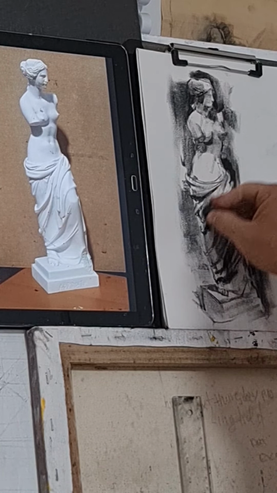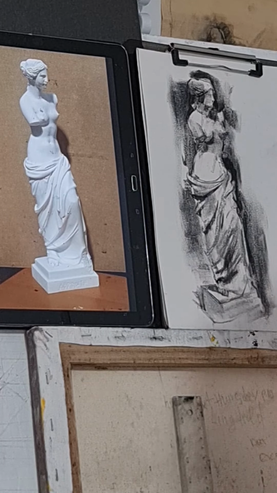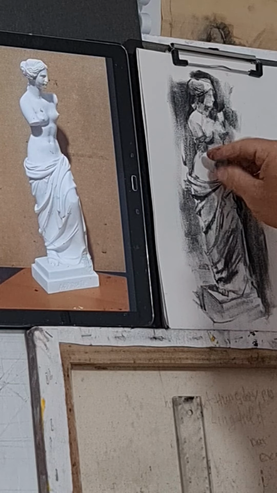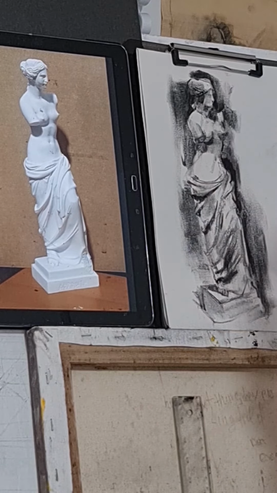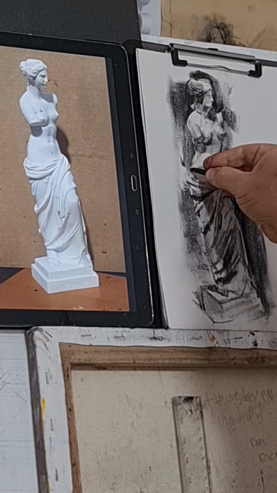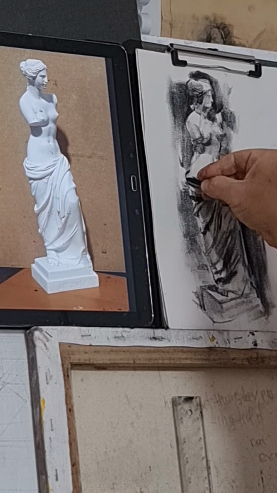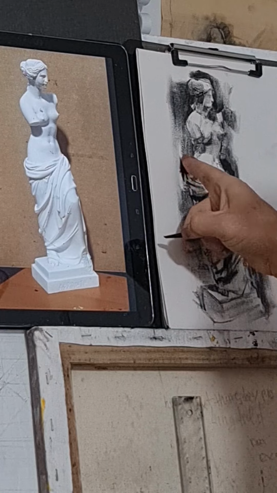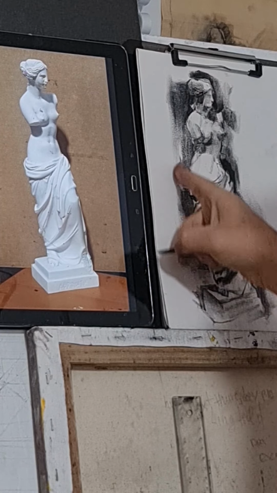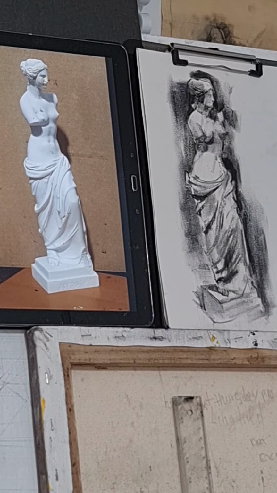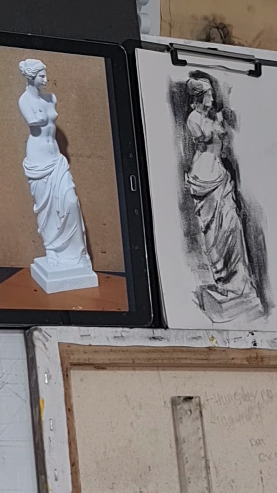Sorry for the noise coming from the builders from the top. Flat here. So, and a little bit there. More emphasis on that fold here. I think, sorry, I'll stop it now.